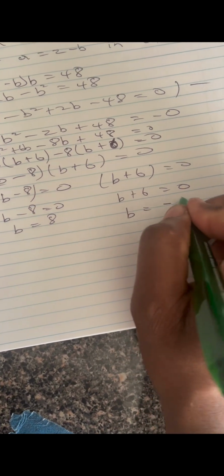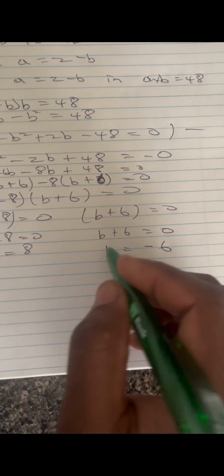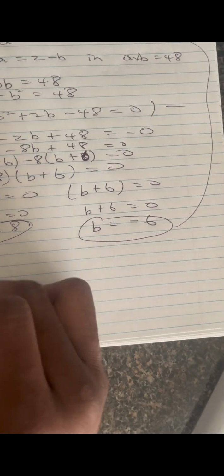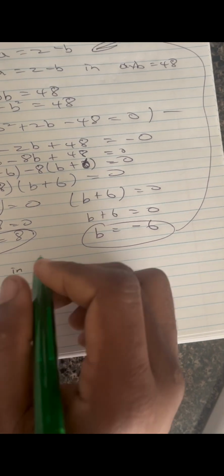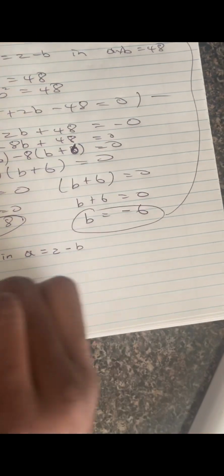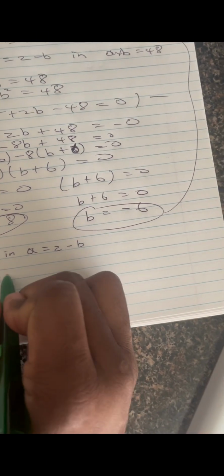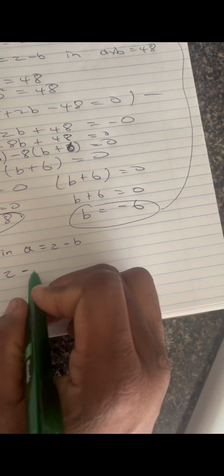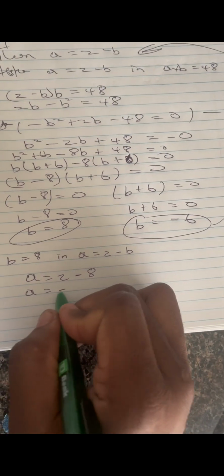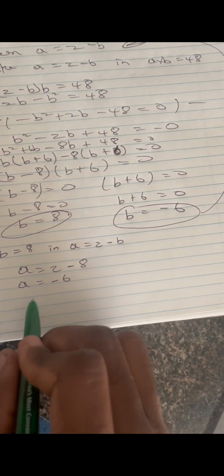Then I check b plus 6 equals 0, then b will equal a negative 6 in this case. So as you all may know, a quadratic equation will yield two different values, a positive and a negative value. So now I am going to test these values in the equation a plus b equals 2. So I will just insert the value of b in a equals 2 minus b to get a value for a for the corresponding b terms.